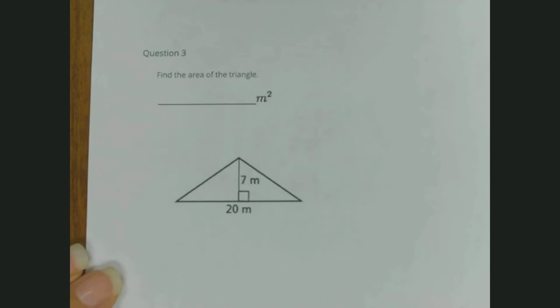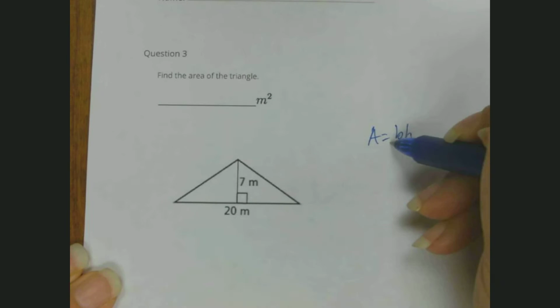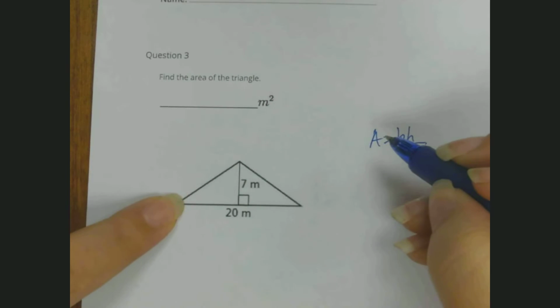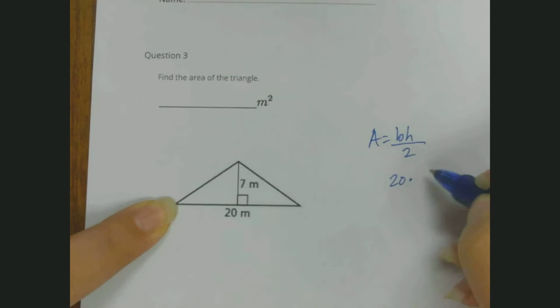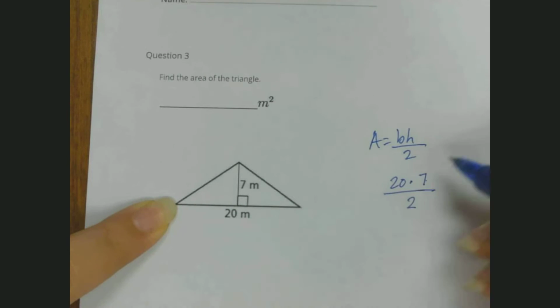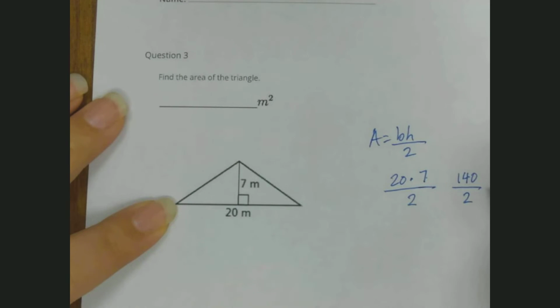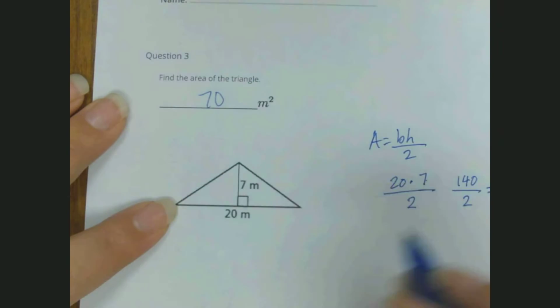Okay, question number 3 is triangles. Moving on to triangles. So remember the formula for a triangle. Area equals base times height divided by 2. My base is 20. My height is 7. And then I divide by 2. 20 times 7 is 140. And 140 divided by 2 is 70. So my answer is 70 meters squared.